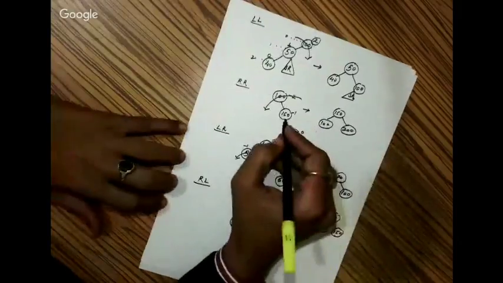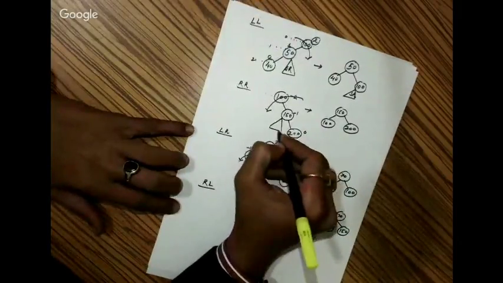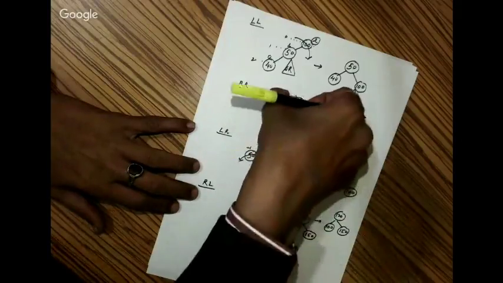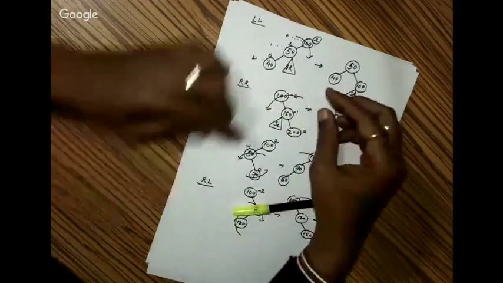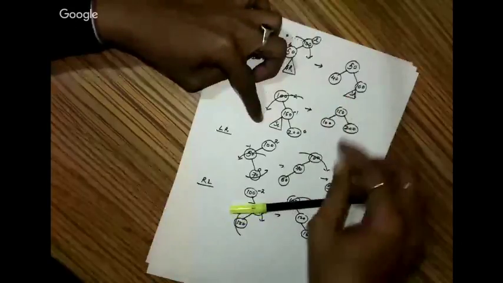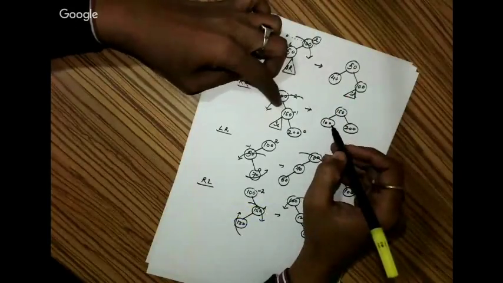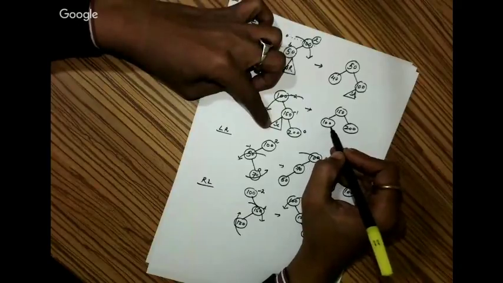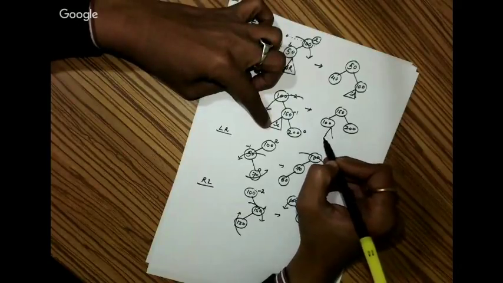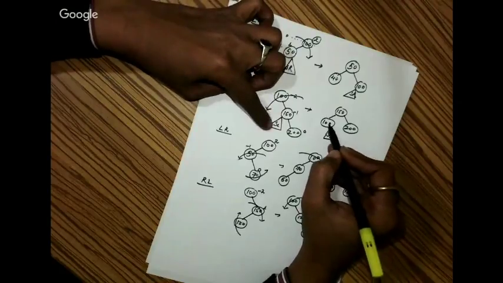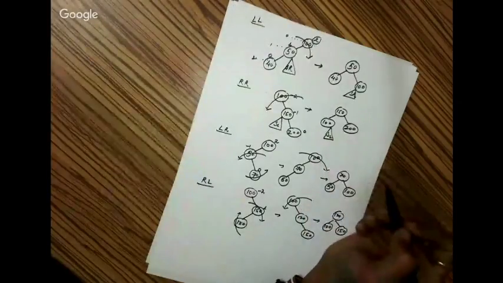Similarly, in the case of the RR rotation, let's say this subtree left is already existing. So when this 100 will come here, 100 will be the place of SL. We do not want SL to go missing, so we apply SL here. This is towards the left, I will apply it towards the right. Fine.